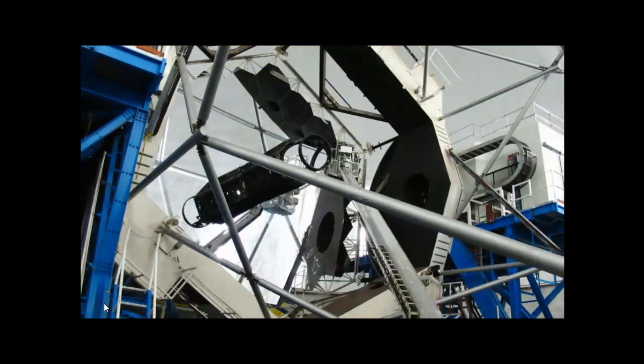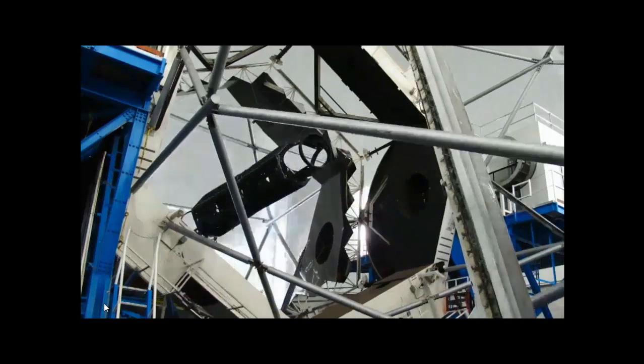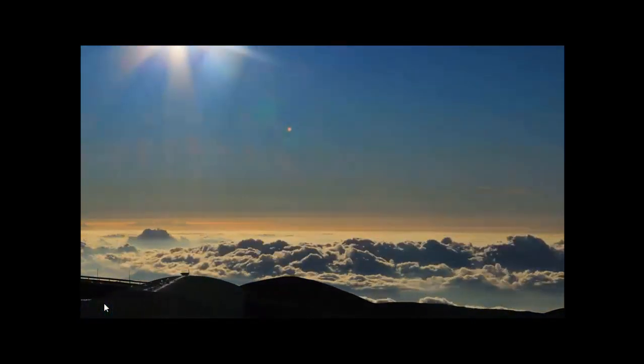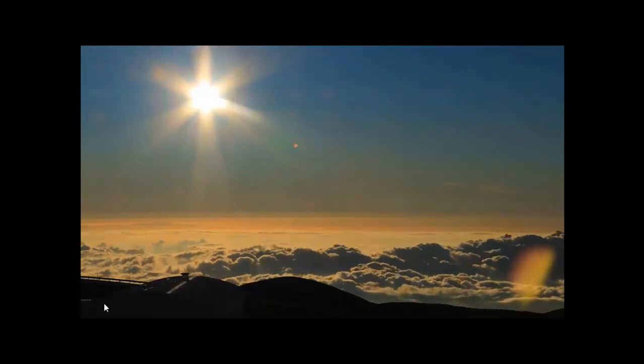Cleaning the primary mirror. Can you see the hexagon lines on that mirror? And once it's nighttime, then it's ready to go.